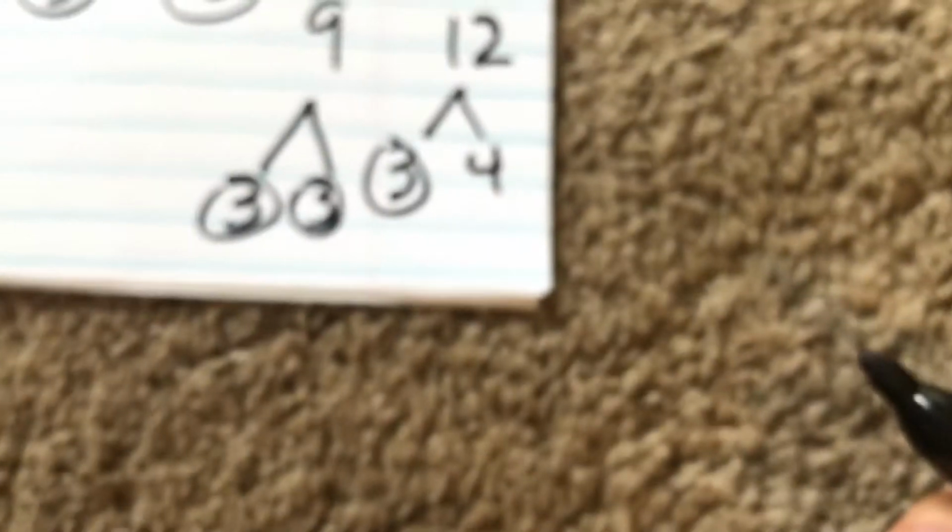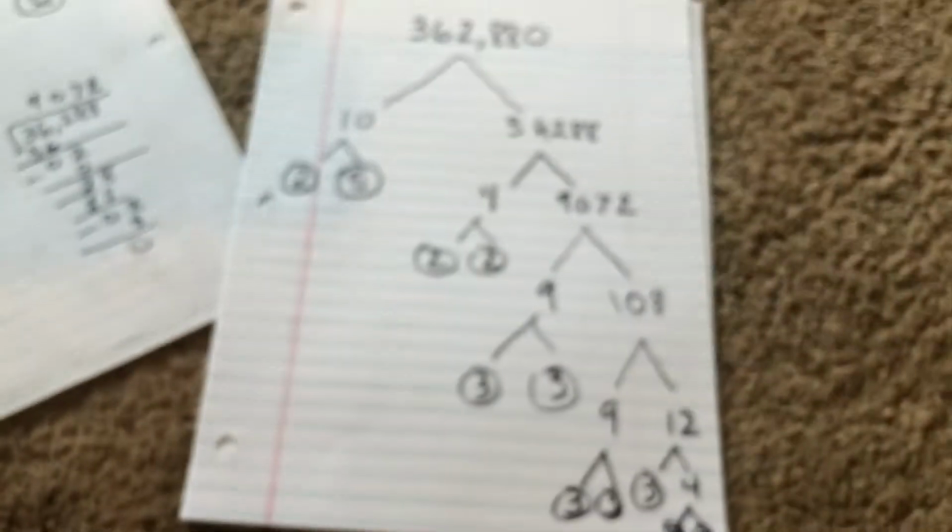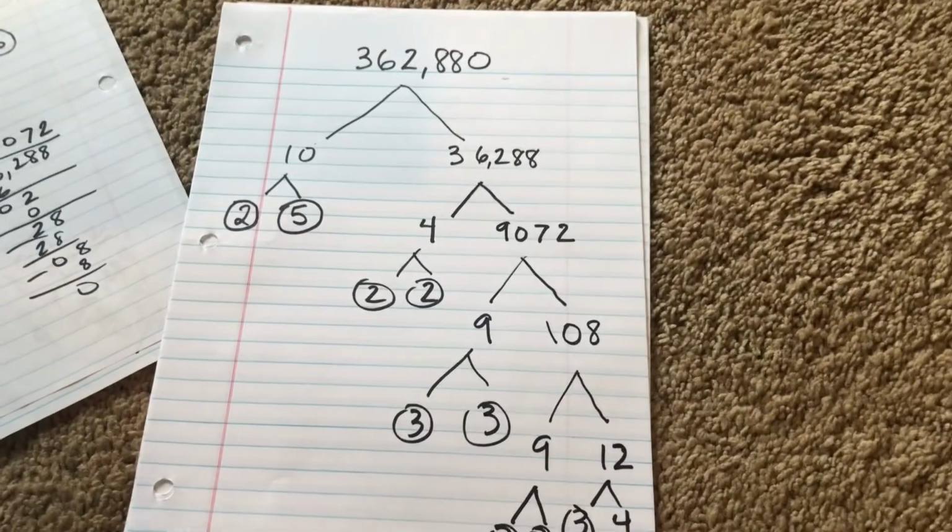That's why it's handy to know. So my 9 becomes a 3 and a 3, like that. And my 12 becomes a 3 and a 4. My 3 is a prime factor. My 4, I'm going to break down to a 2 and a 2, and I'm going to circle those. So now I have the whole thing.